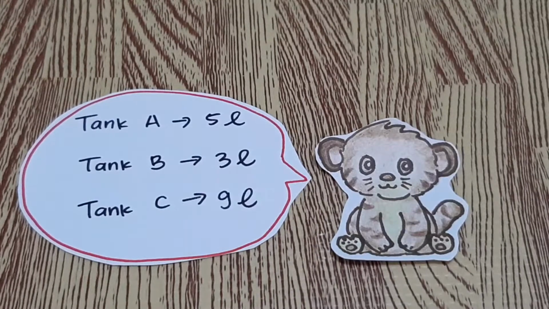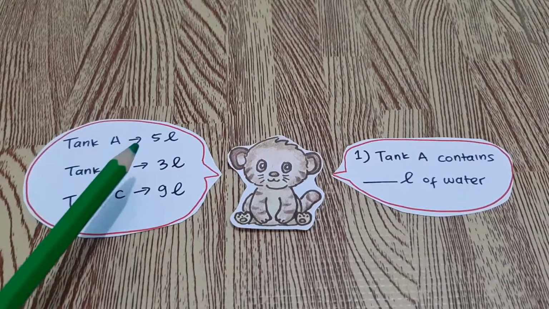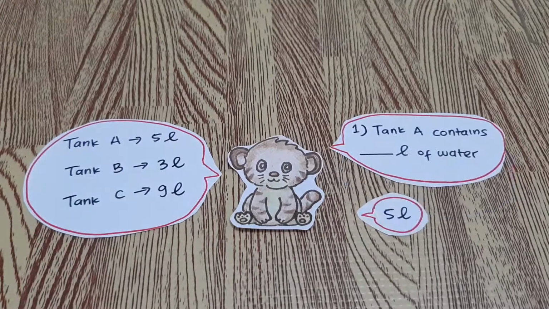In part C, there are 3 tanks, tank A, B, and C. Okay, tank A, I already counted, it's 5 liters, tank B, 3, and tank C is 9. So tank A contains how many liters of water? Yes, it is 5 liters.